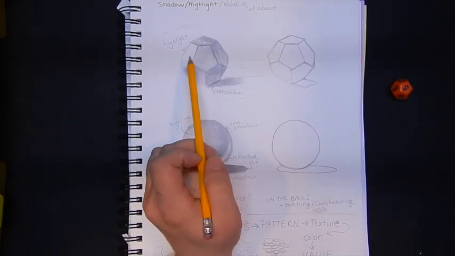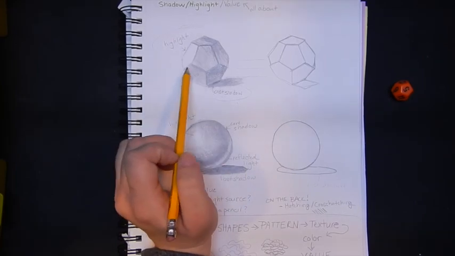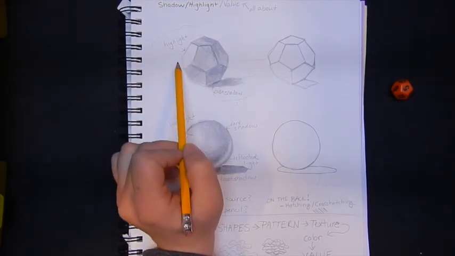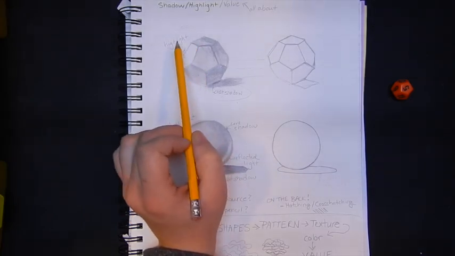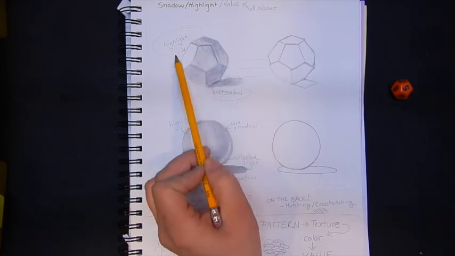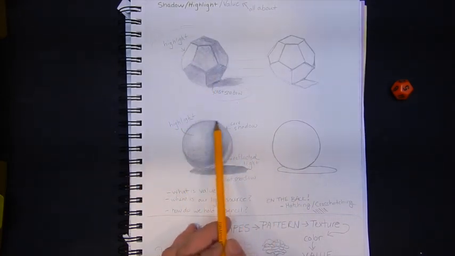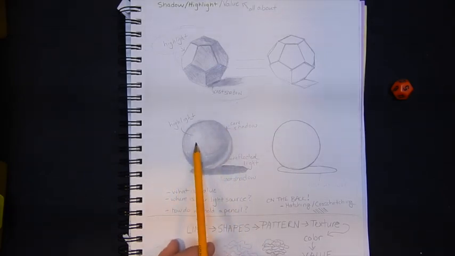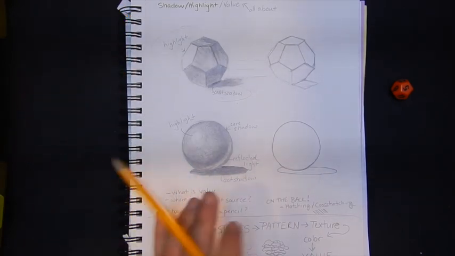When we look at the 12-sided dice, we're going to notice first the most obvious to answer is what the highlight is. So our highlight is going to be that lightest, brightest area on our shape, on our object. So we can see it right here in that bright white space. Same thing for our sphere, our 3D circle shape. We've got that highlight right in the middle. That is where the light is hitting our object.